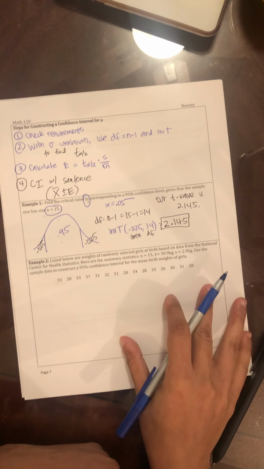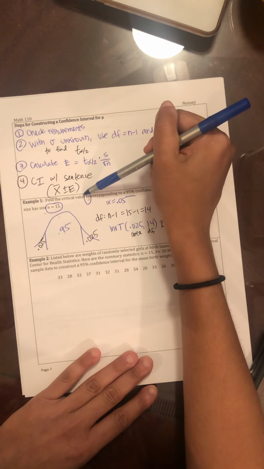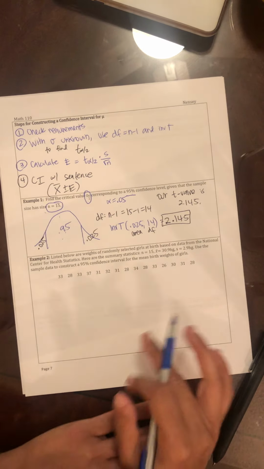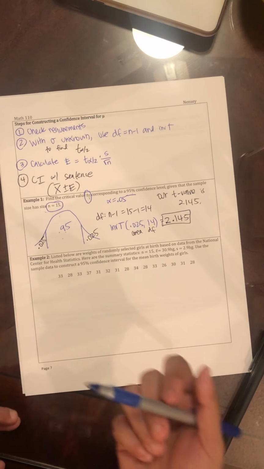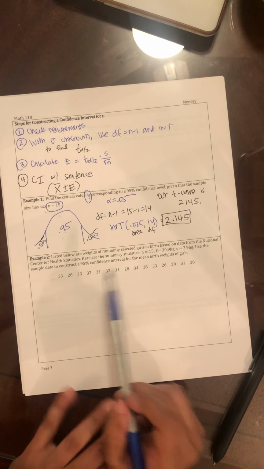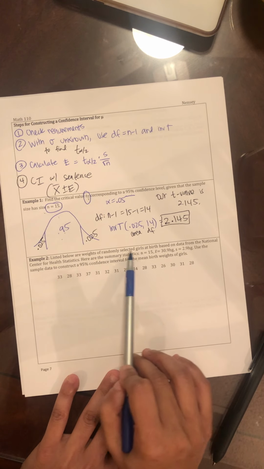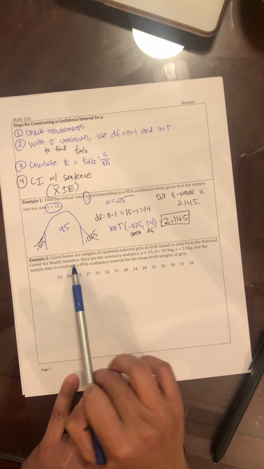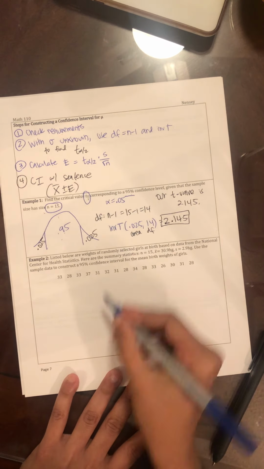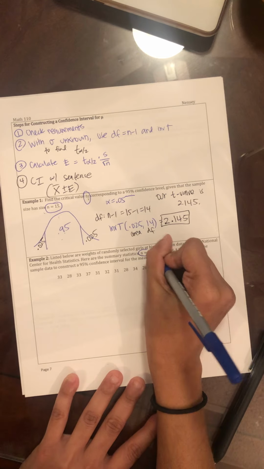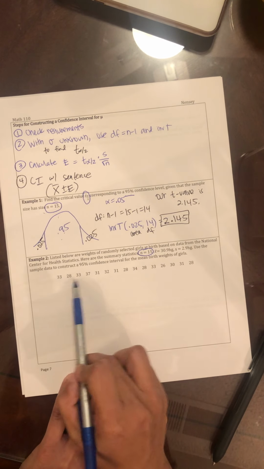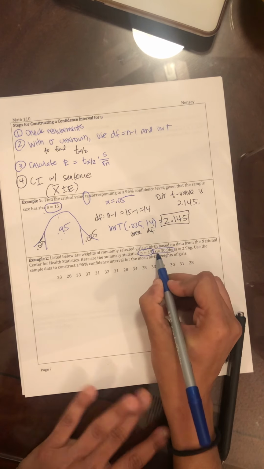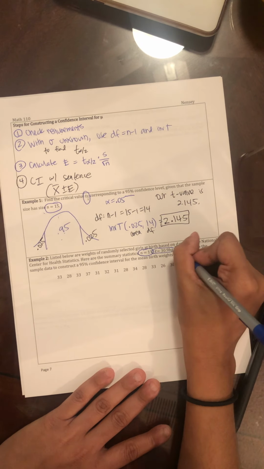All right, so let's go ahead and do an actual example that does all 4 steps. And I'm actually going to be a little evil and talk about the requirements in terms of what happens if it doesn't fall into the 2 categories. So you'll see. It says, listed below are the weights of randomly selected girls at birth based on data from the National Center for Health Statistics. Here are the summary stats. It told me n was 15. That means that there are 15 numbers. Your mean is 30.9. And notice it's x bar, not mu. And your s is 2.9.